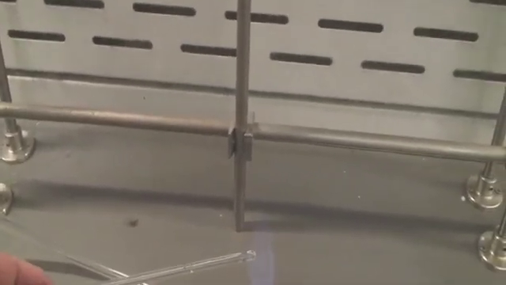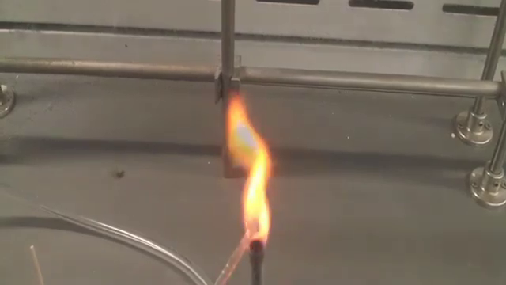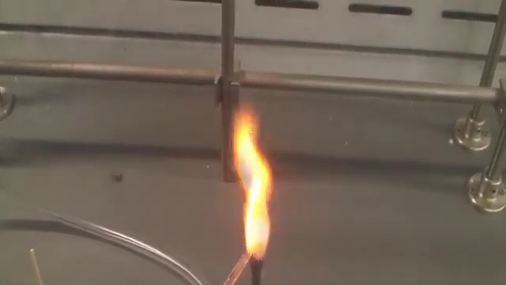Alright, let's do it again, just to make sure. There we go, another bright orange flame. Okay, so that's our flame test. So now you can take all of your data and try to figure out what's in the unknown and why I did the tests that I did.